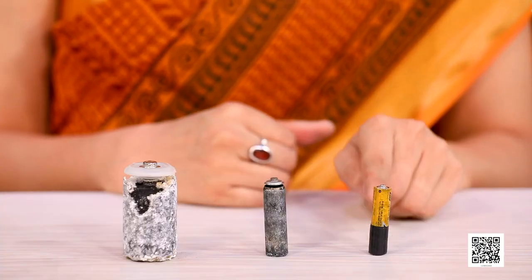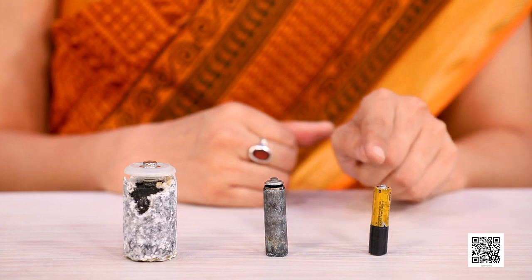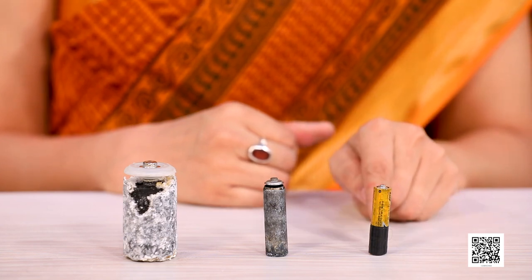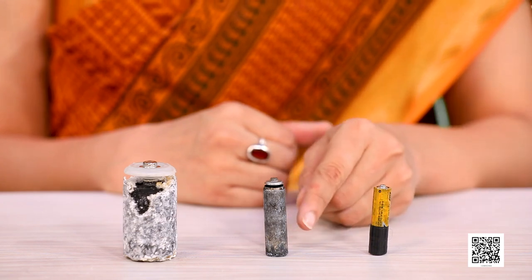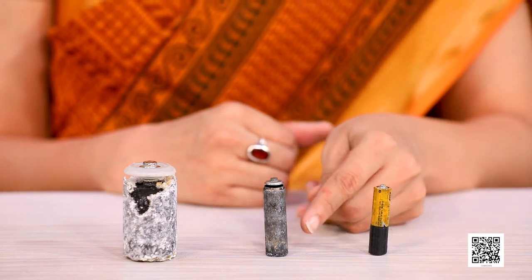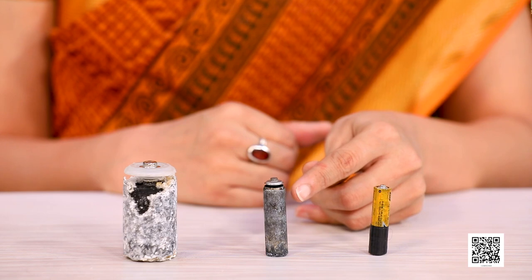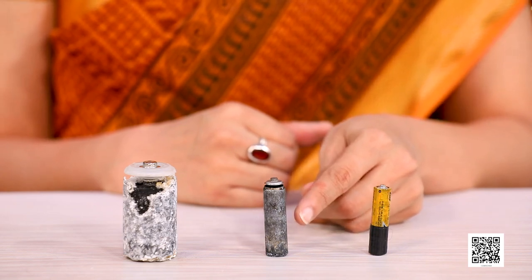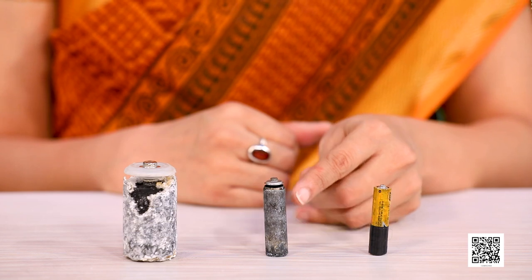Let us dissect a dry cell and find out what is present inside. This is a dry cell. On dissecting this dry cell, we have to remove the covering of the cell, and inside it consists of a cylindrical vessel made of zinc, filled with a paste of ammonium chloride to which a little zinc chloride is added.